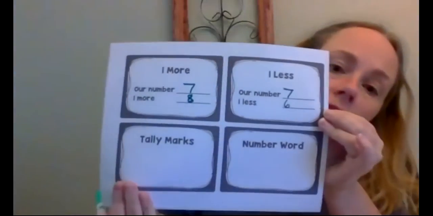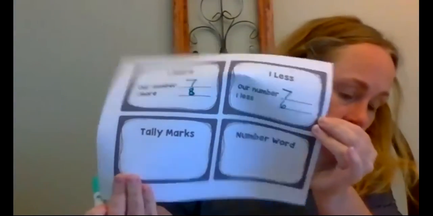When I take 1 physically away, let's see how many I have left. 1, 2, 3, 4, 5, 6. So 1 less than 7 is 6. There's that nice number 6.